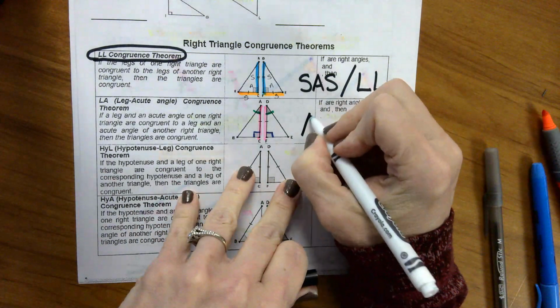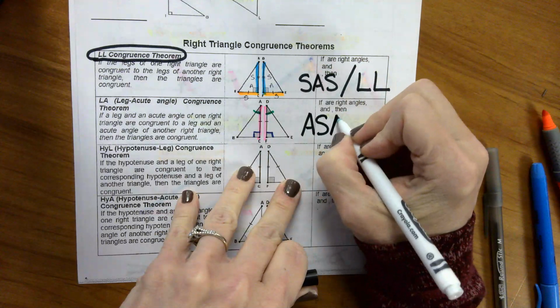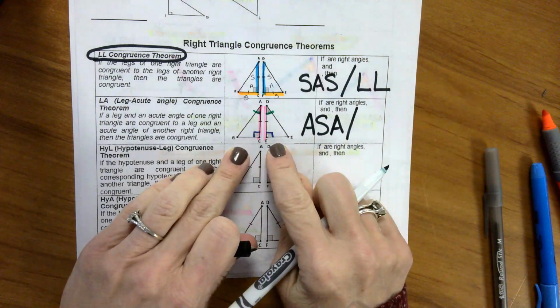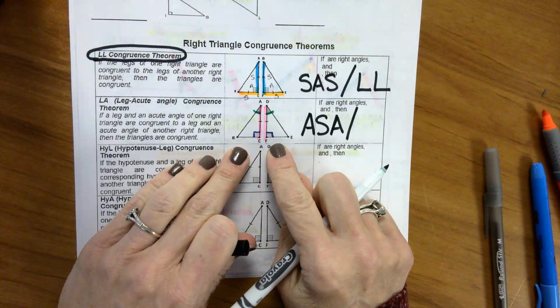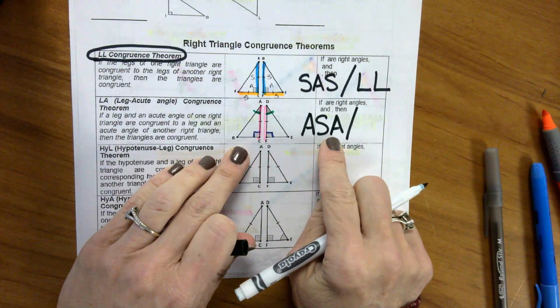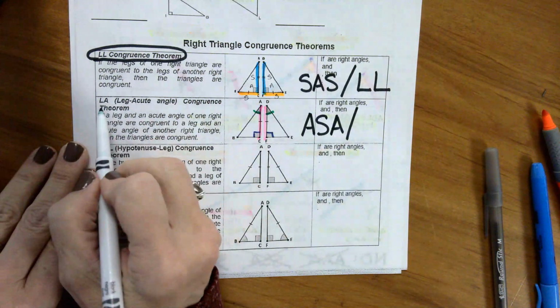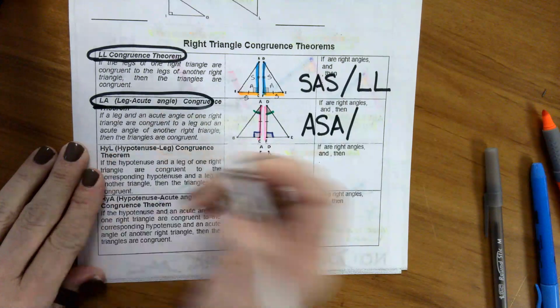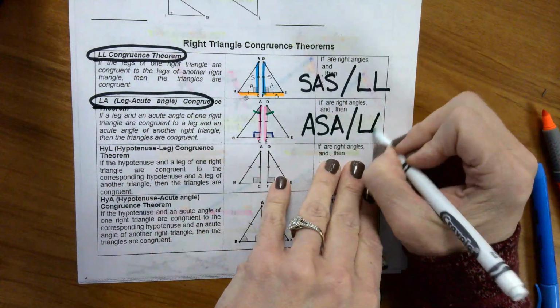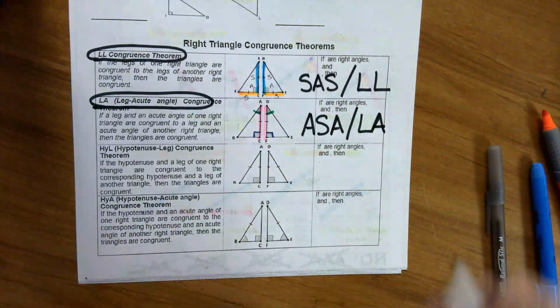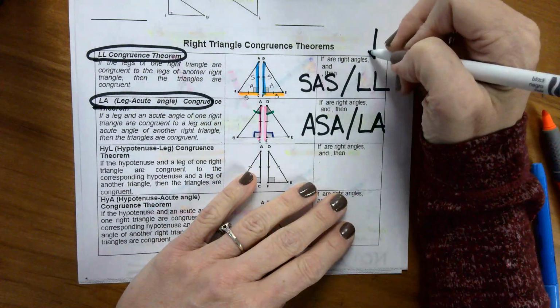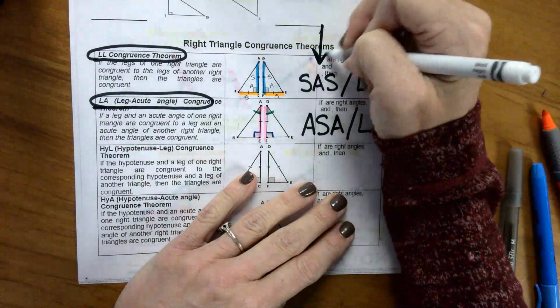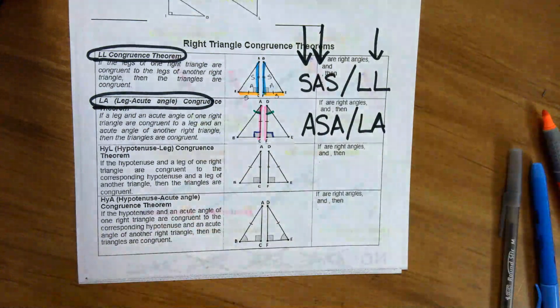Very good. Angle, side, angle. You cannot use hypotenuse leg because the hypotenuse is not indicated. You can use angle, side, angle. You can also use leg, angle. But again, if you don't want to memorize the new stuff, just use this side because you already know those.